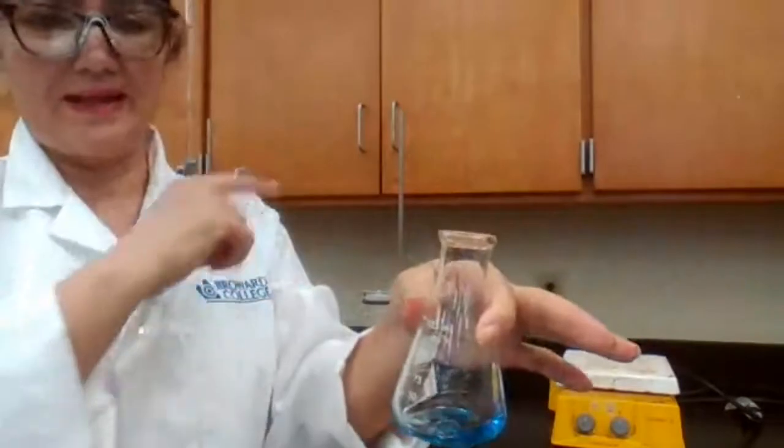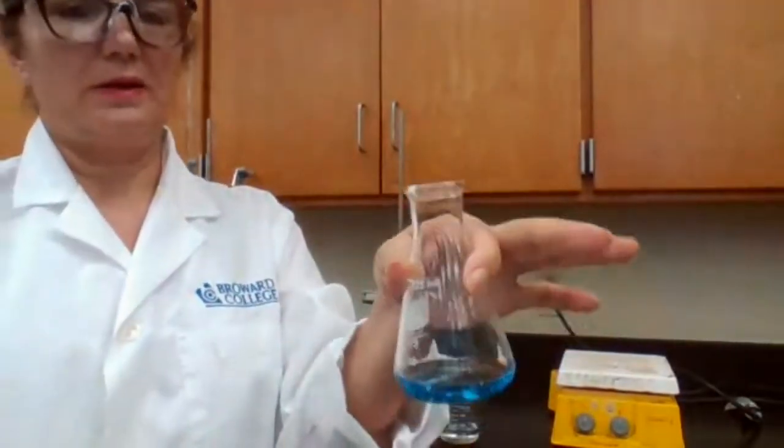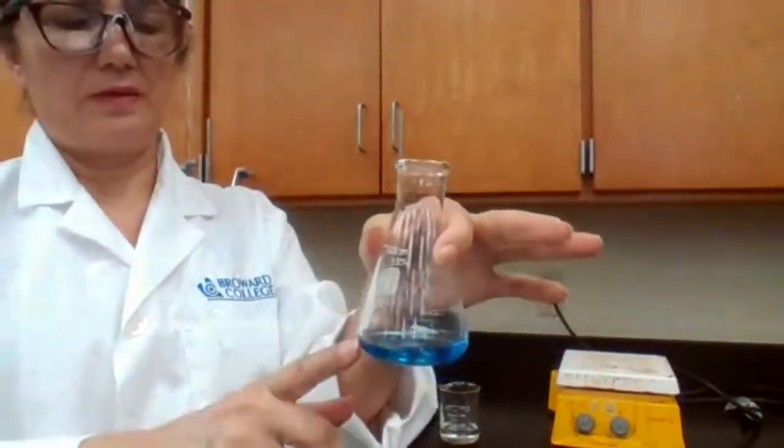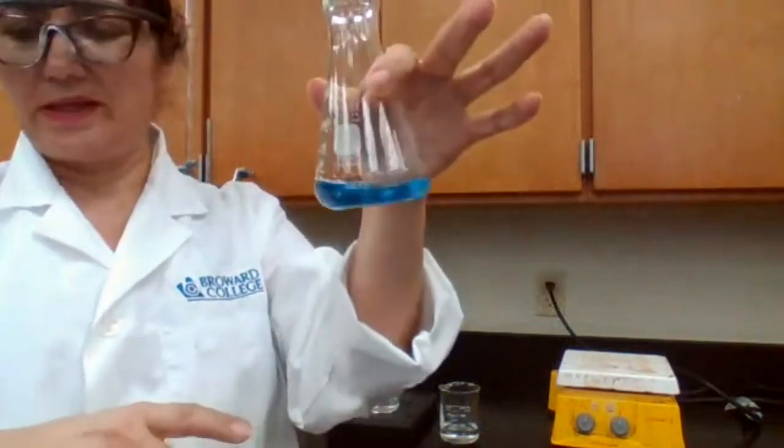So I'm supposed to add enough HCl until the blue color changes to yellow. Let me just look at the procedure to make sure that we are all on the right page, the right step.